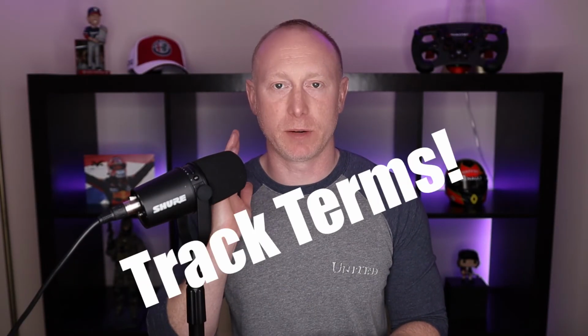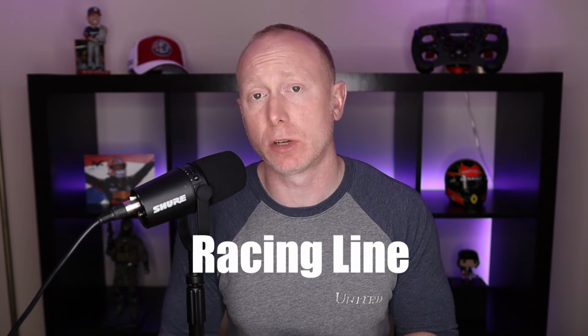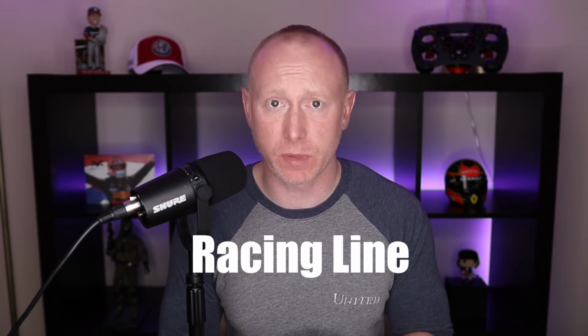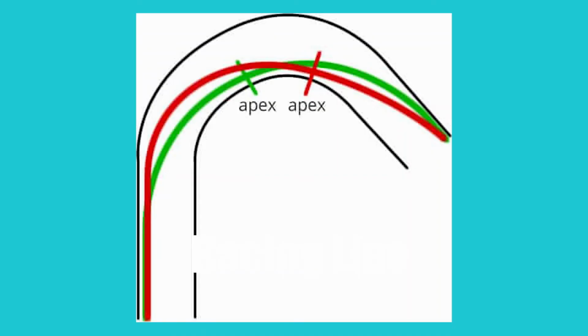Okay, time for track terms. So when it comes to track terms, and these are a lot of fun, on the track, there's the actual course itself, and then there's the racing line. You're going to hear the term racing line quite a bit. The racing line and the track aren't the same thing. The racing line is the fastest way around the track.